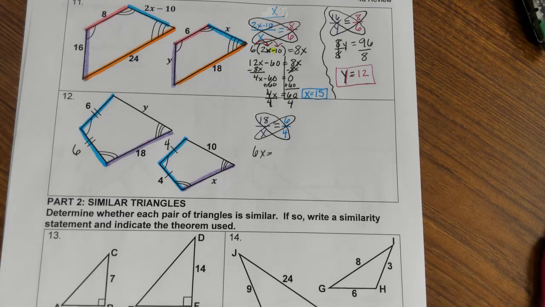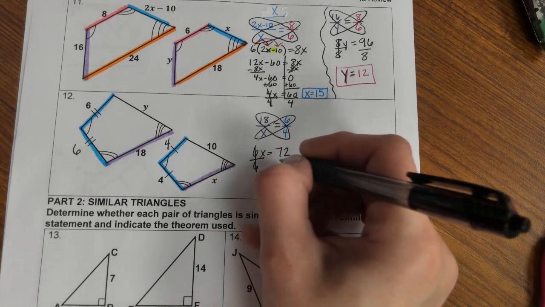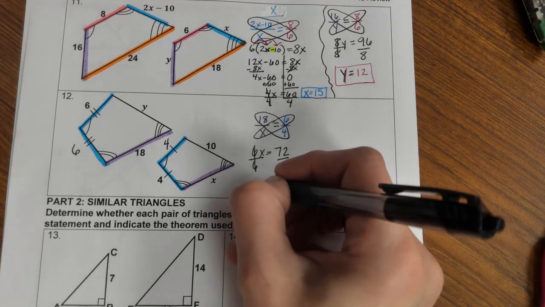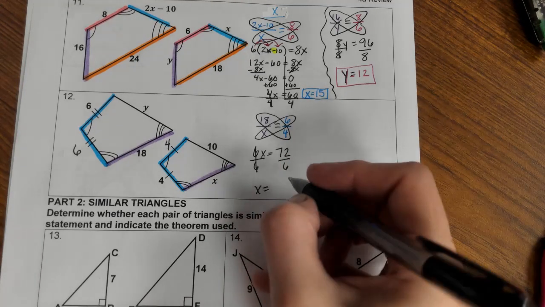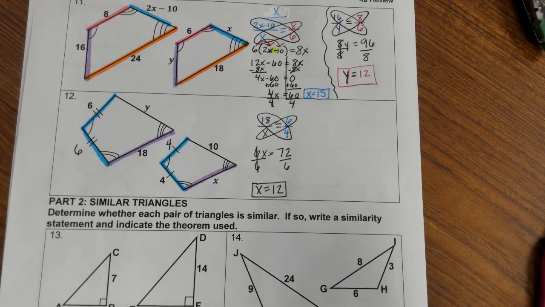Okay, we need to be able to go back and look at, okay, where did I go wrong, so you don't continuously make those same mistakes. Okay, so equals 72. Divide by 6. Yeah, I didn't switch over to my purple. Oh well. X will equal 12. Right?